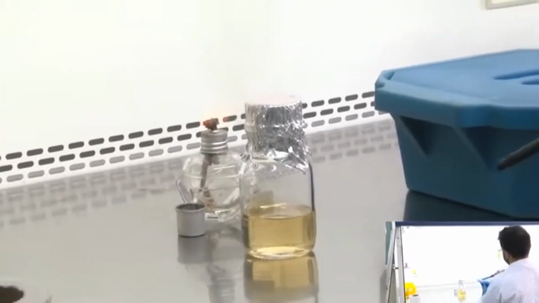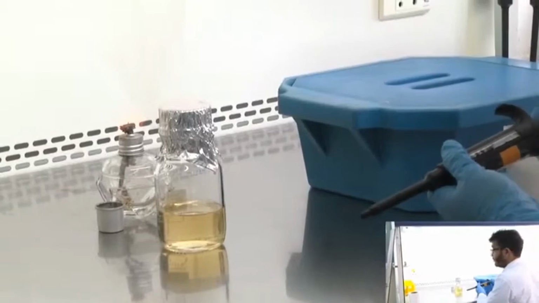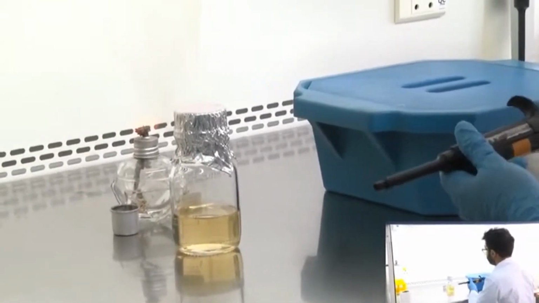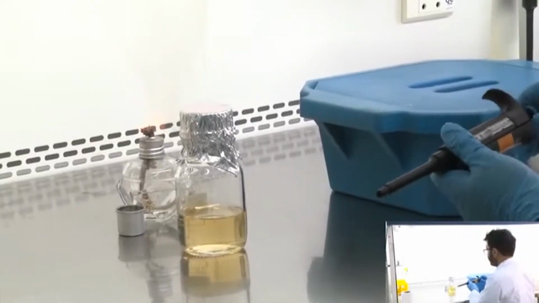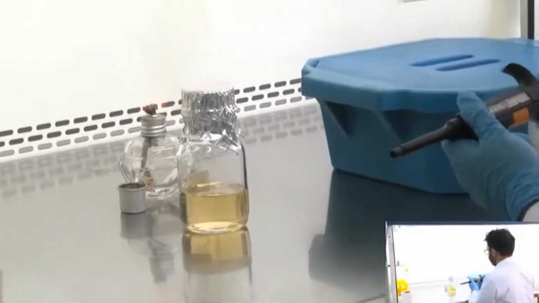What I am going to do is, I have 50 microliters of bacterial competent cells to which DNA has been added and it has undergone heat shock, and it is now being incubated in ice for roughly 5 minutes. 5 minutes is not over, it is going to be over soon. I can see it on my timer.